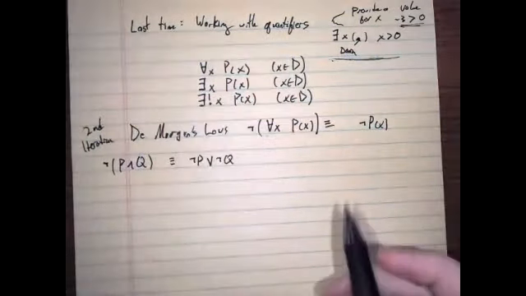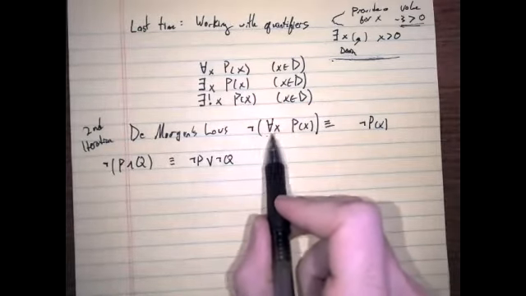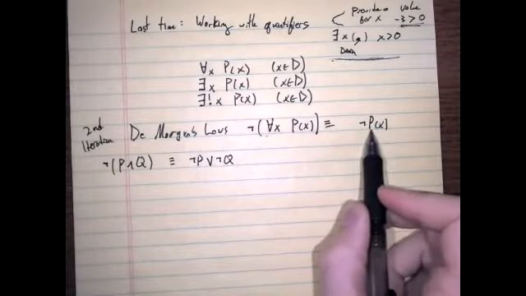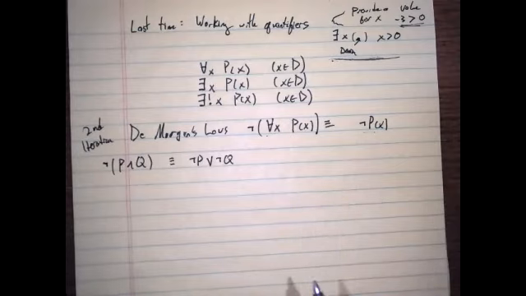So what is a nice equivalence with this where I involve some not P of x? Remember, the original De Morgan's was something like this: if I want to negate P and Q, I want a statement involving the negation of P and the negation of Q, and the way that we negated it was by having an OR. Here's our original De Morgan's.